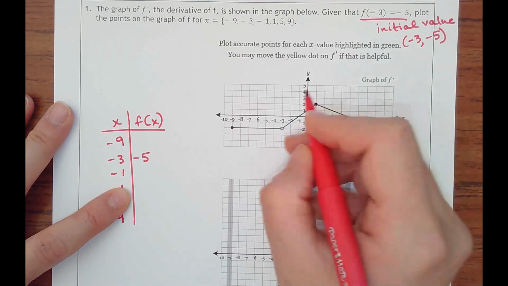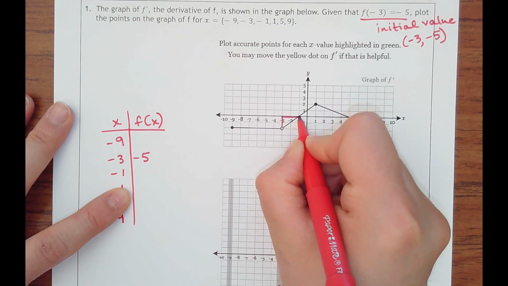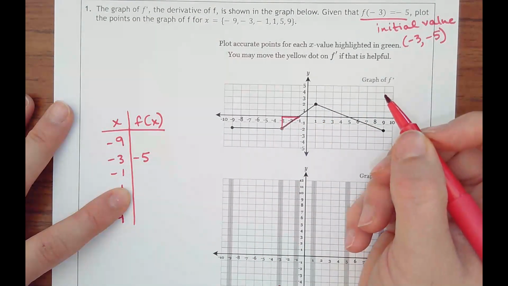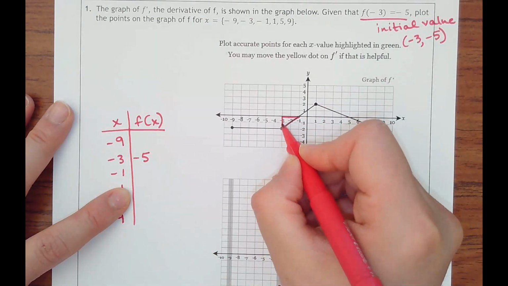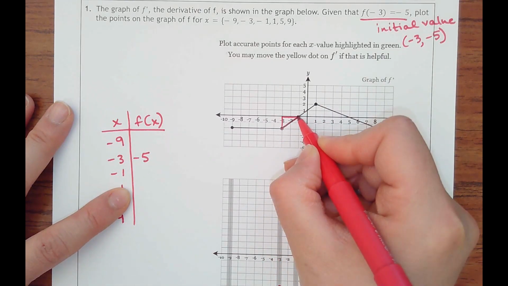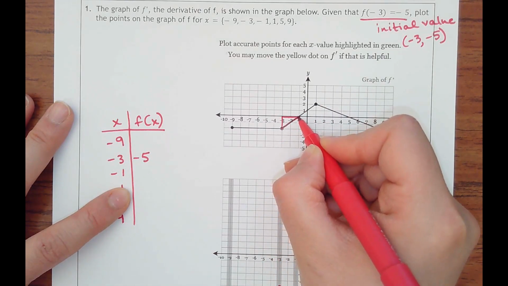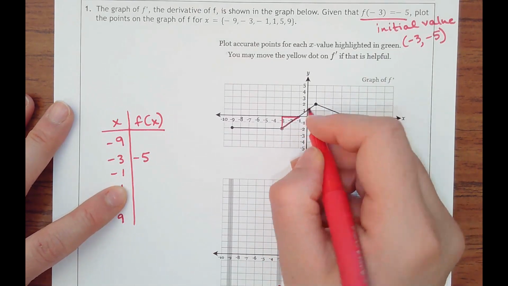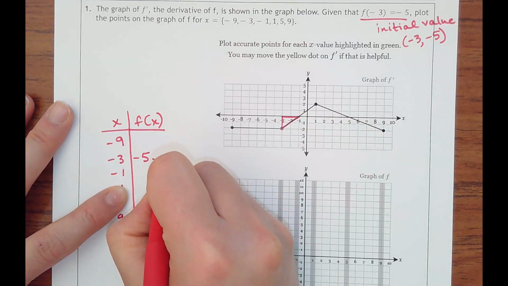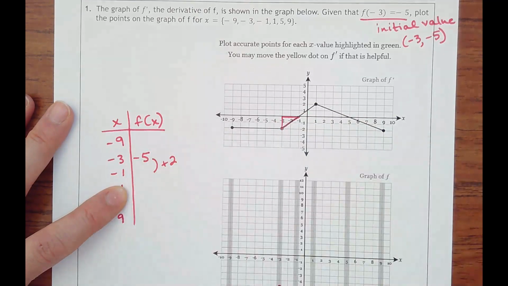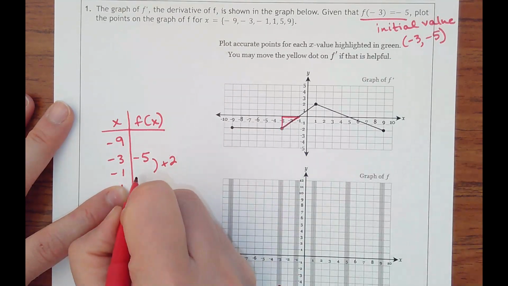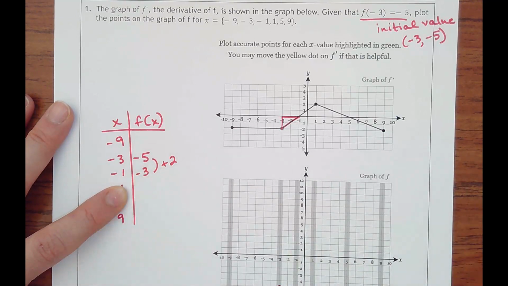-3 to -1. I want the area of this triangle. That is a 2 by 2 triangle, so that's 4 divided by 2 is 2. So we need to have that this initial value has a rate of change of +2. So -5 plus 2 will now put us at -3. So put a point at -1, -3.